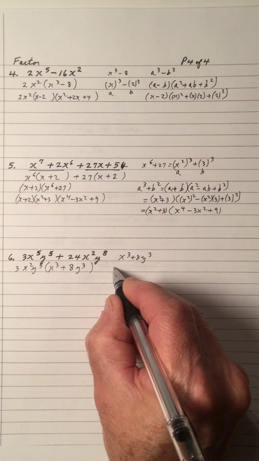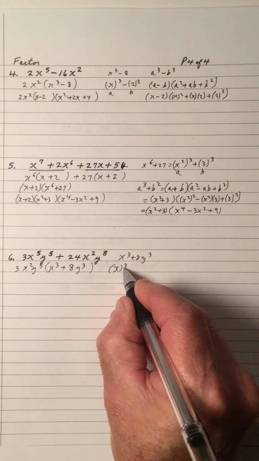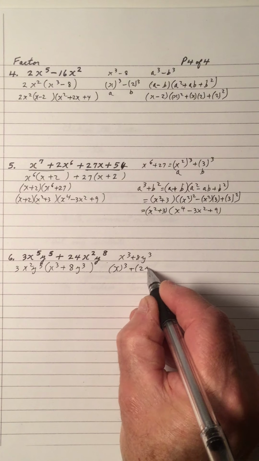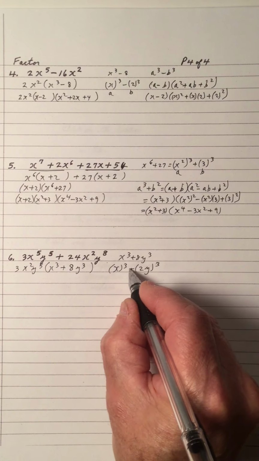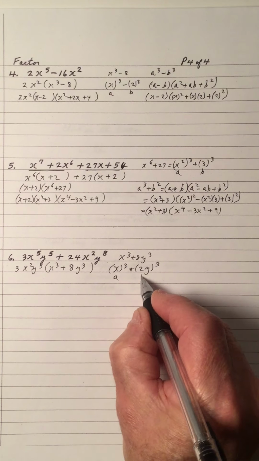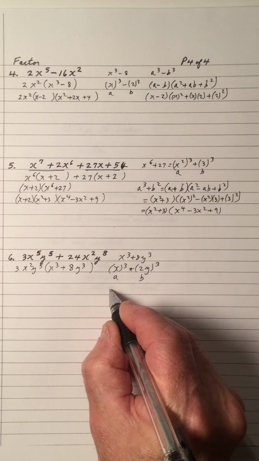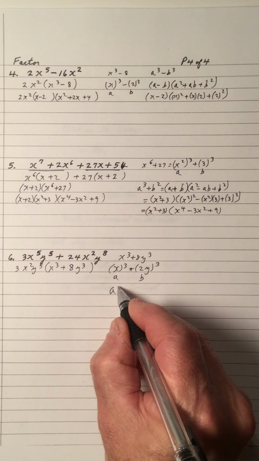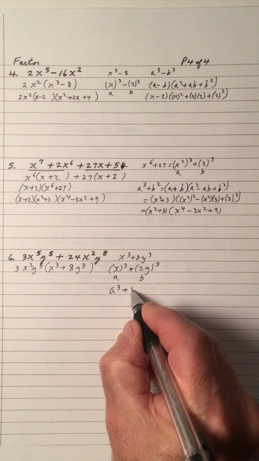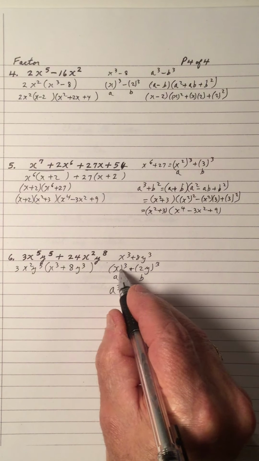And that is x being cubed and 2y being cubed. So that's the A and that's the B. So the pattern, this is A cubed plus B cubed, the sum of two cubes.